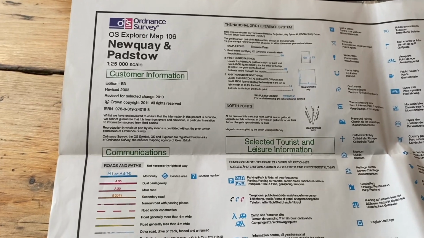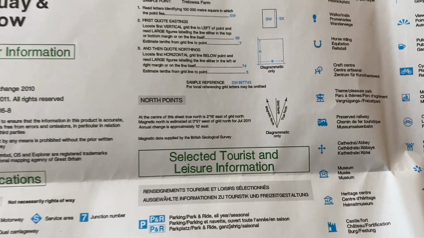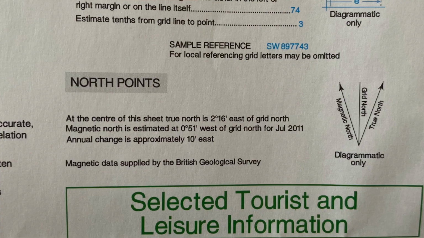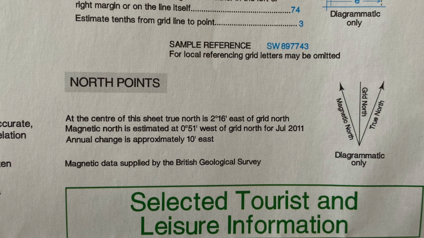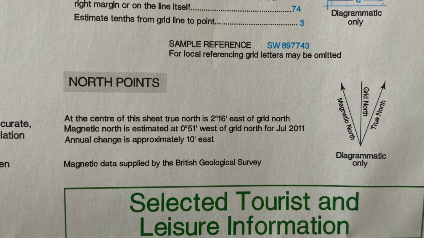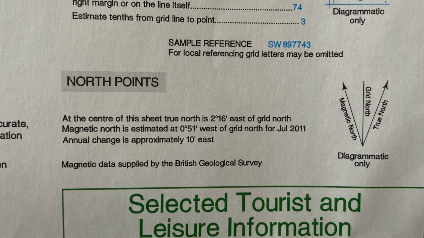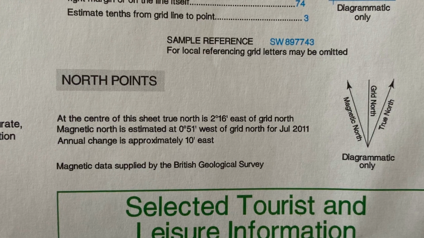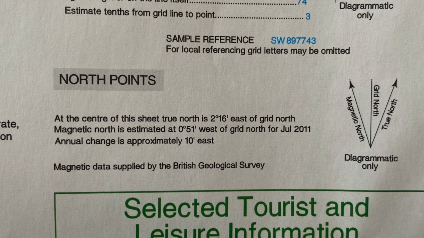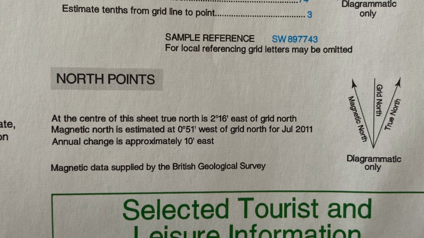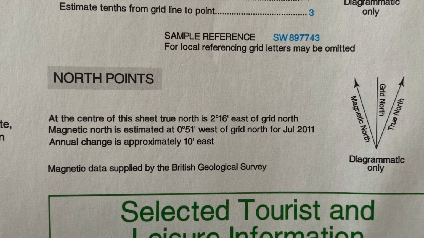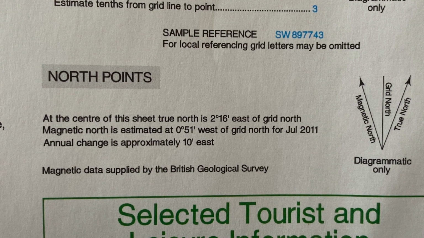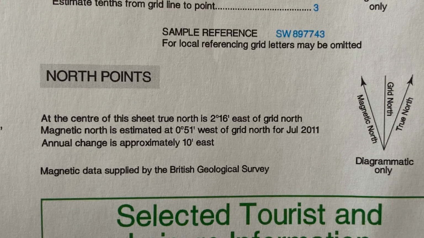On the Ordnance Survey map, they give you a load of information and a handy diagram to work out what the grid magnetic angle is. The information provided tells you where magnetic north was in relation to grid north and to true north at the time of this map being produced. It also provides what the average annual change is and whether that's moving to the west or to the east. As we know the age of the map, we can therefore work out what the angle would be today.